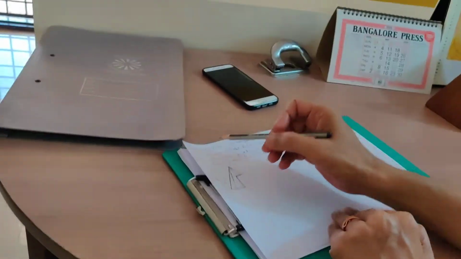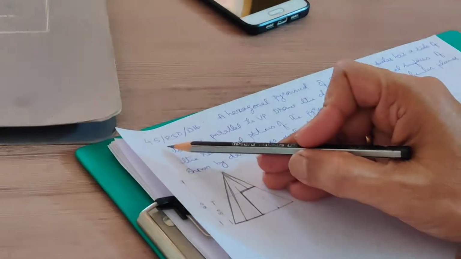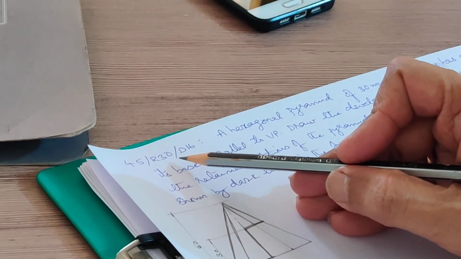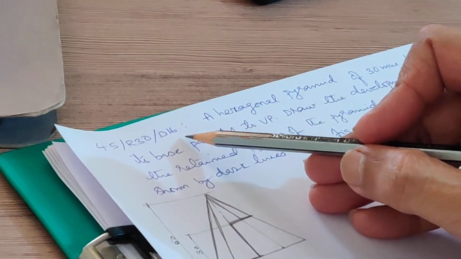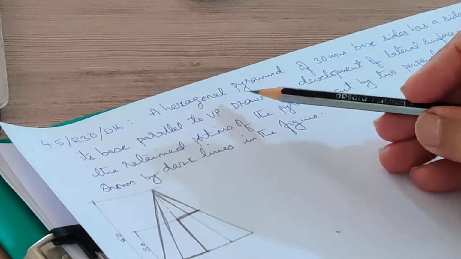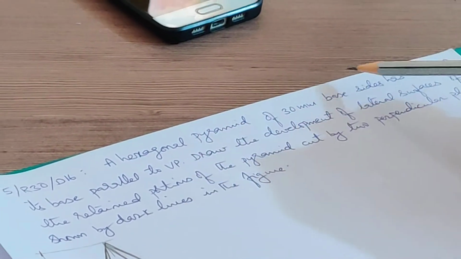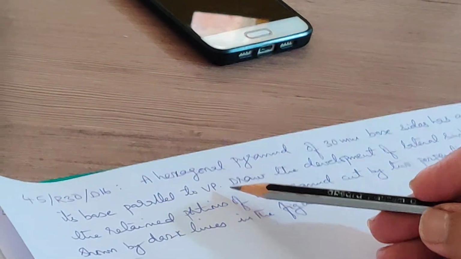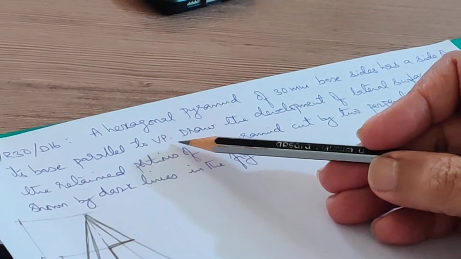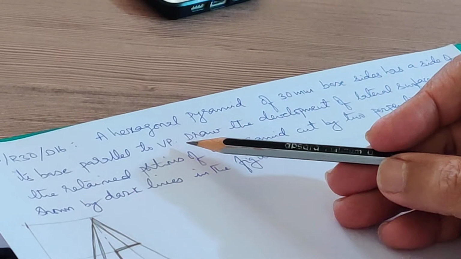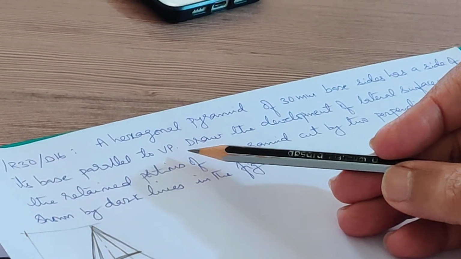Okay, you can come out to the sheet. Let me read out the problem for you. The problem number is 4.5 here. The reference number from the VTU primary is 30, the drawing number is 16. This is a hexagonal pyramid, base side is 30 mm and it is given that the base side is parallel to VP. So you know how to draw a hexagon with one edge parallel to VP.